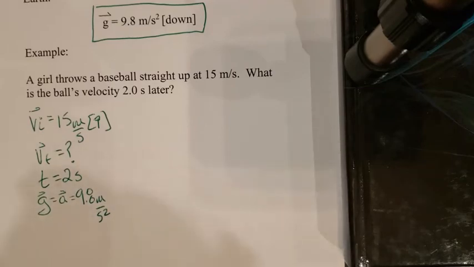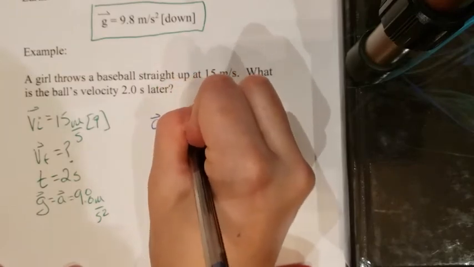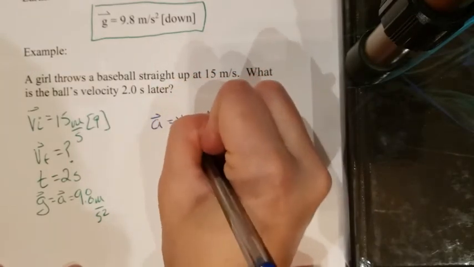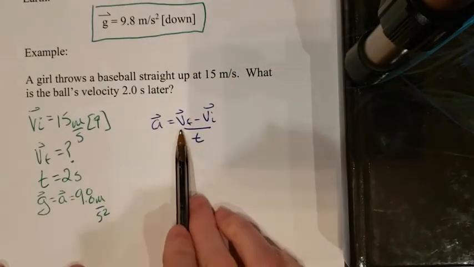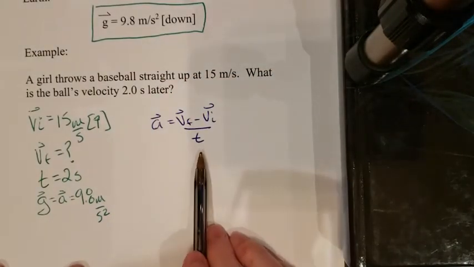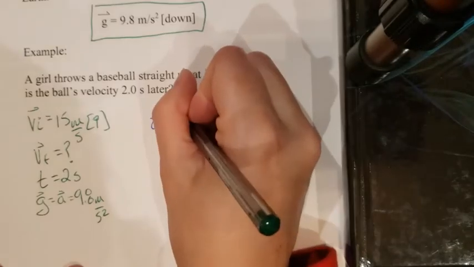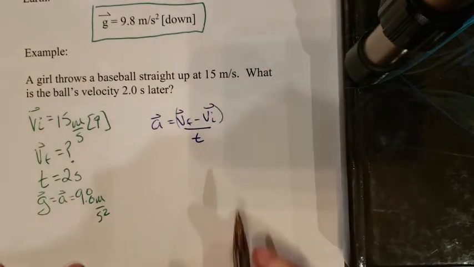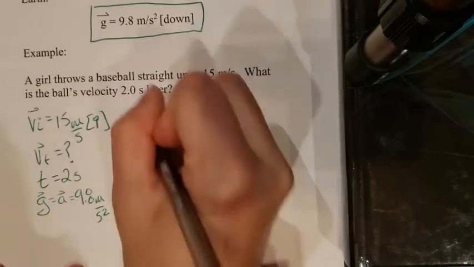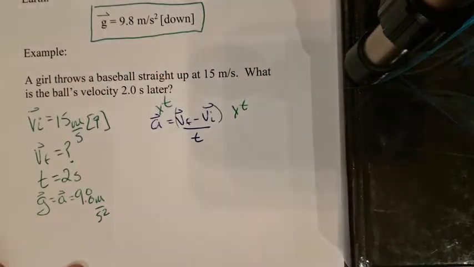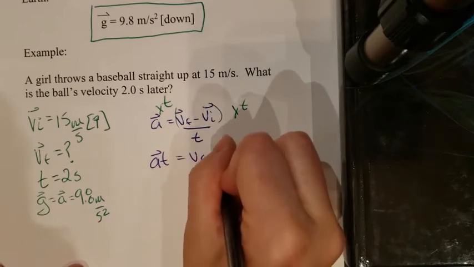So when we look at our 5 physics formulas, I'm going to use the formula A is equal to VF minus VI divided by T. I'm trying to get VF all alone. So the first thing I'm going to do is remove the T. And the reason I do that is because when you have fractions, it's as if the numerator is inside brackets. So the opposite of dividing by T would be to multiply by T. So I'm going to times both sides by T. That's going to give me AT is equal to VF minus VI.